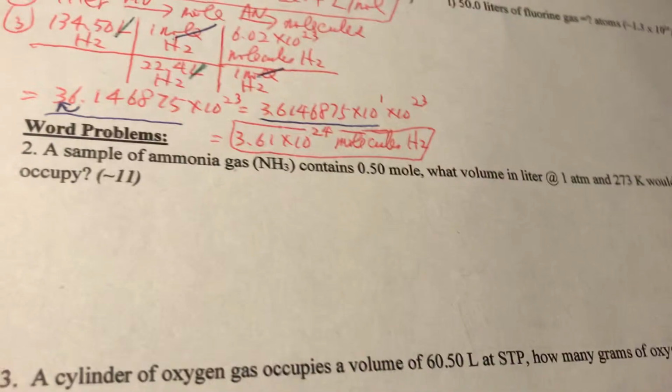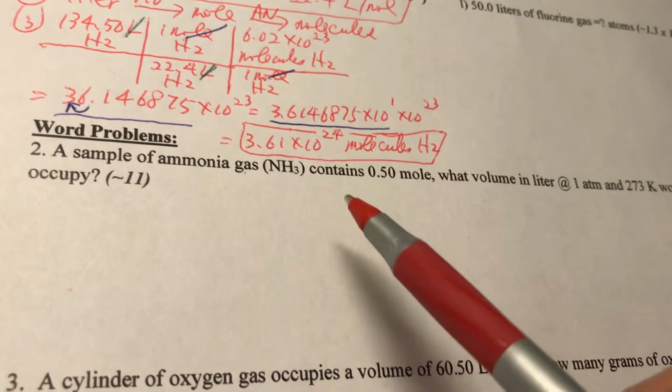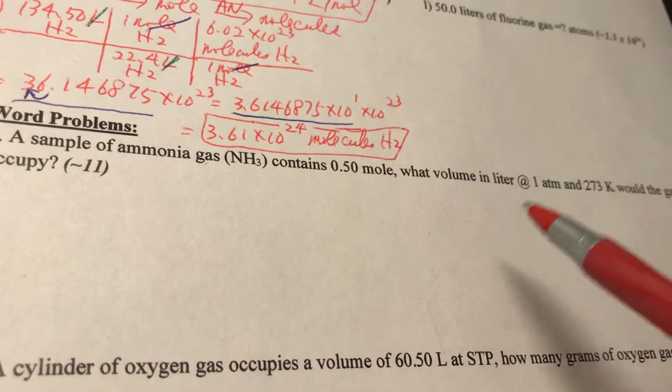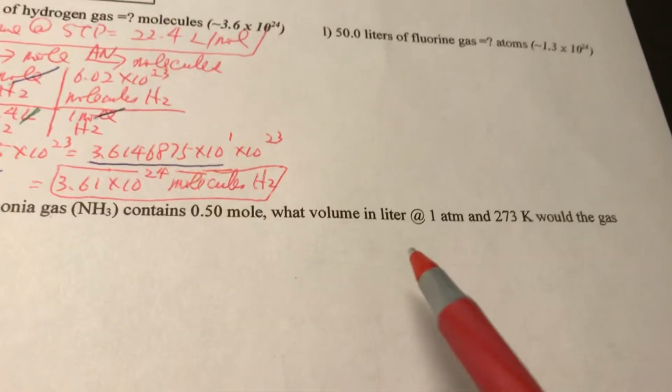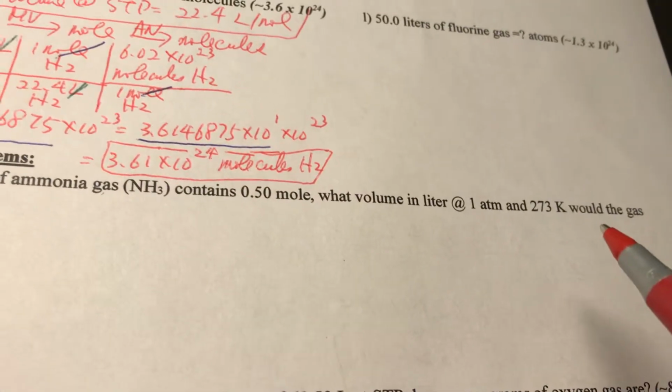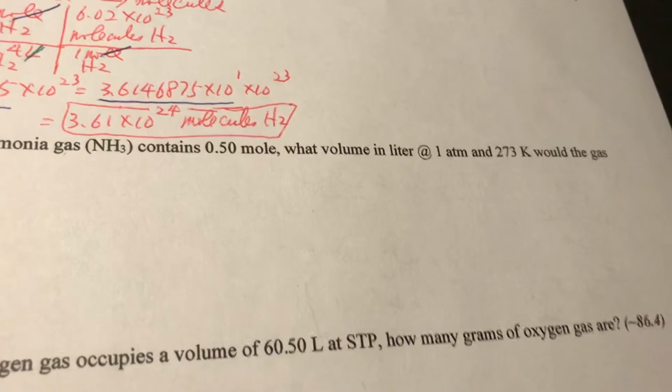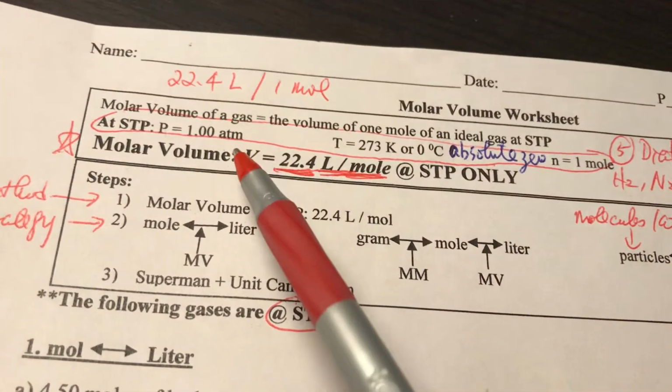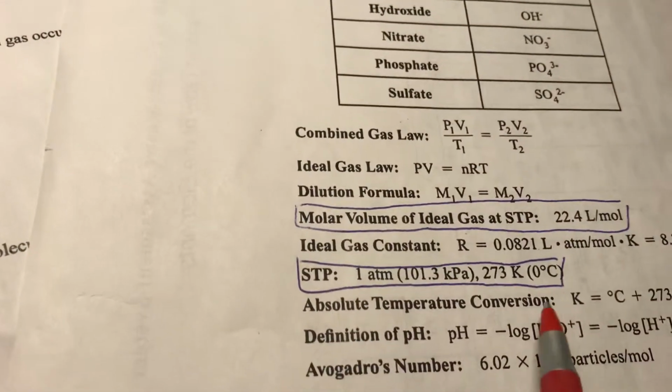The word problem at the bottom, that's a hint, okay? A sample of ammonia gas NH3 contains 0.05 mole. What volume in liters is it at 1 atm and 273 K? Now, the question did not tell you the word STP, but you recognize that STP is 1 atm, T is 273 K. Again, this kind of information you can find from the periodic table.